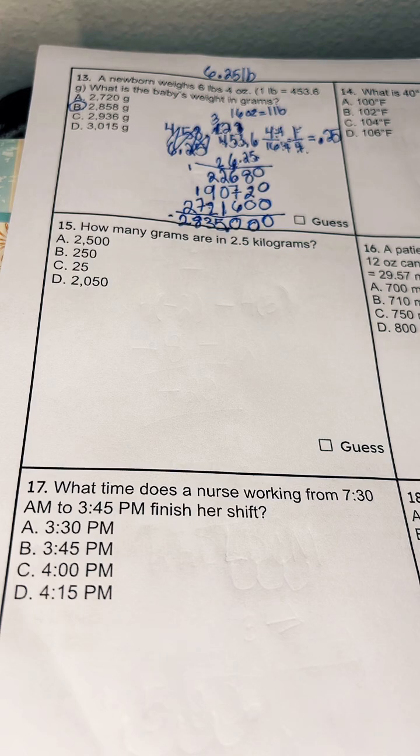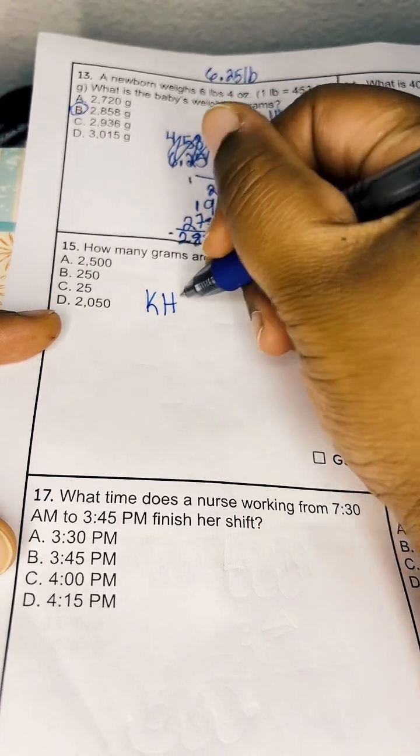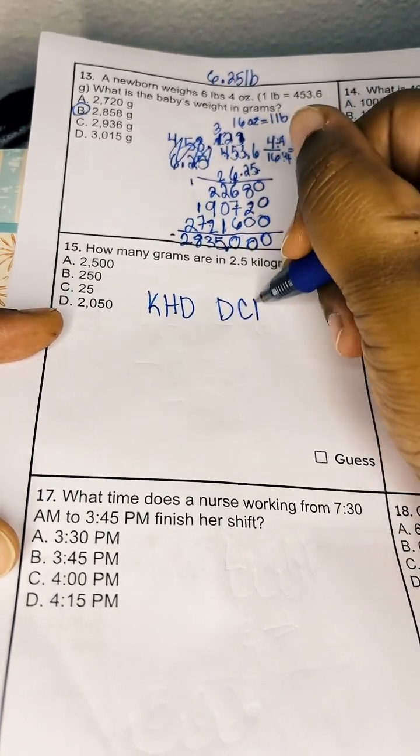So how many grams are in 2.5 kilograms? Just the way my math brain works. I love it. Seemed a lot simpler. Good, good, yes. How many grams are in 2.5 kilograms? Rose said A. A. Okay, Bundle of Blessings said A. I love it. C. Okay, I'm getting C. All right, we got to do that saying again. King Henry died drinking chocolate milk.